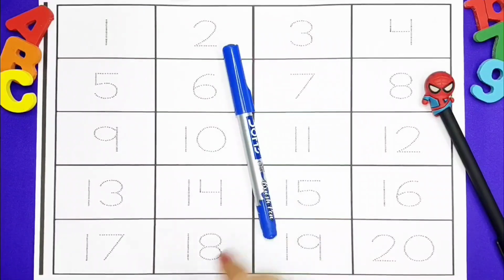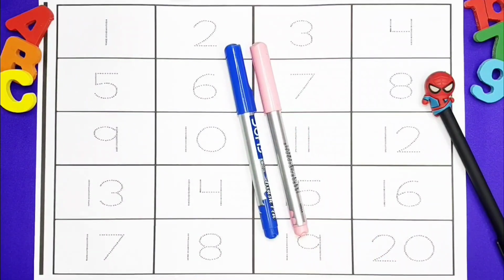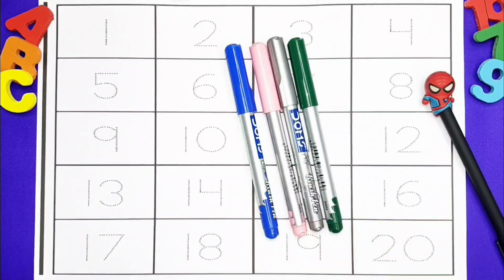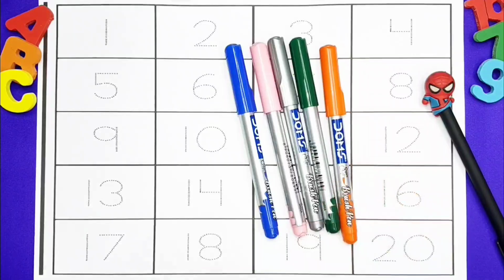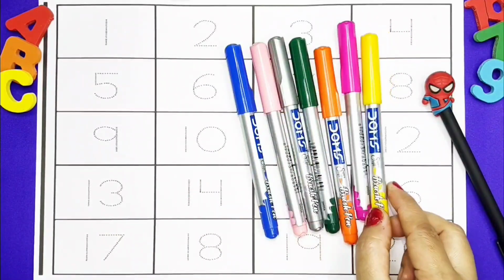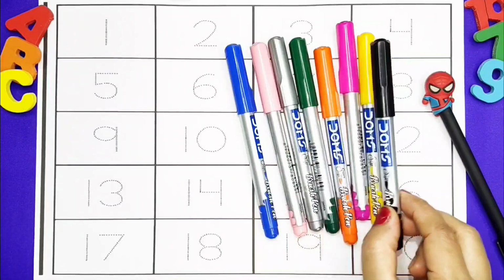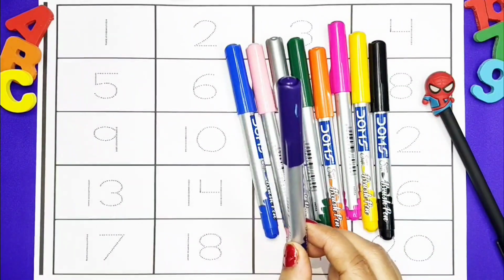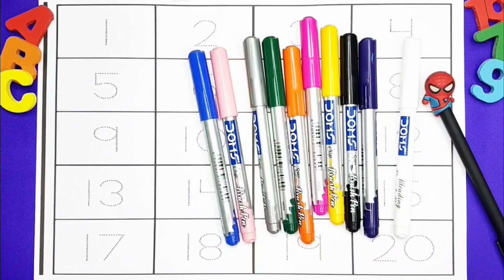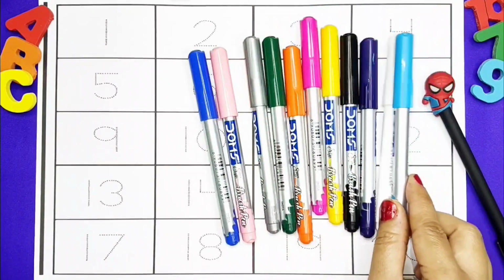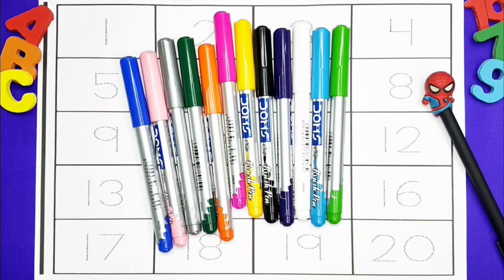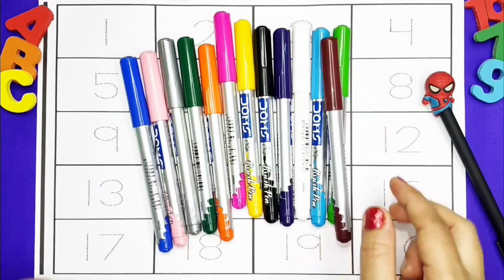Blue color, peach pink color, gray color, dark green color, orange color, pink color, yellow color, black color, purple color, white color, sky blue color, light green color, brown color.